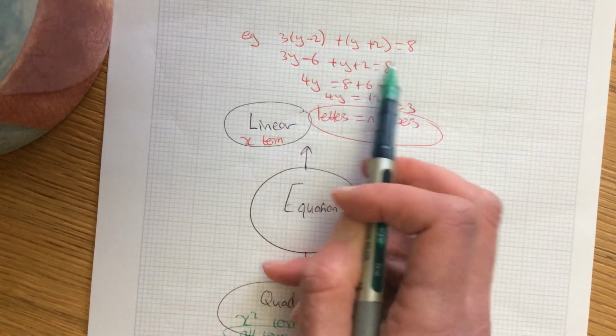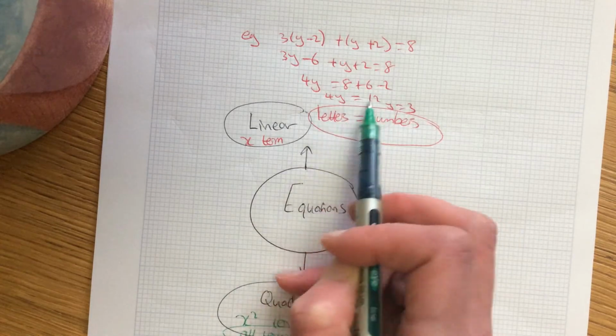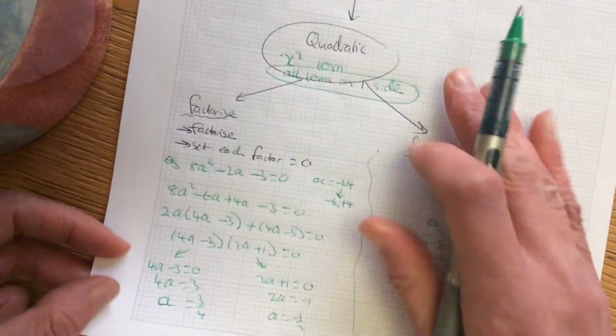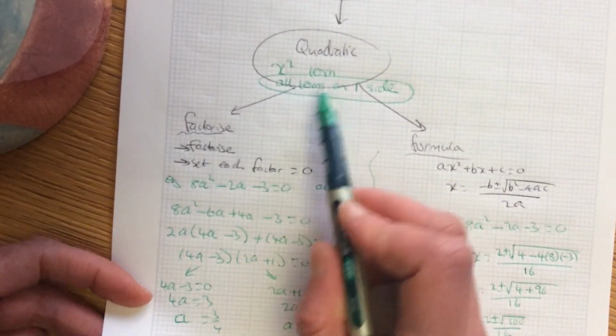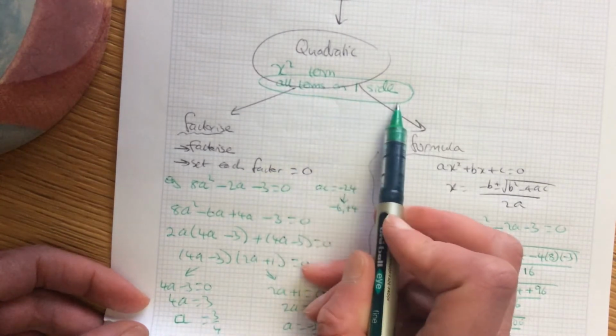So 4y, I put all the numbers over there. Remember, when you move, you do the opposite. Tidy up, bring your 4 over and divide. Quadratics, these are the ones that have got x squared, and you must have all terms on one side.